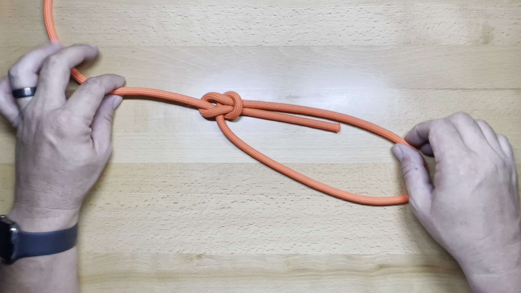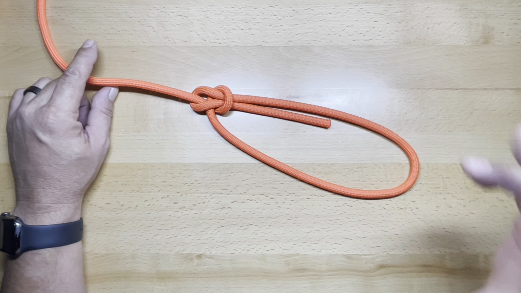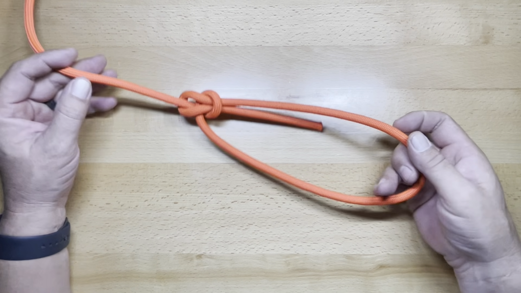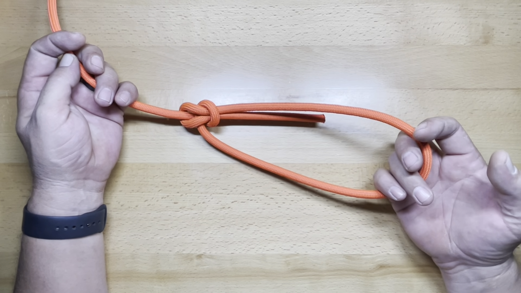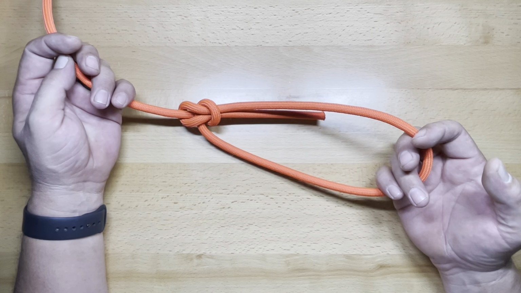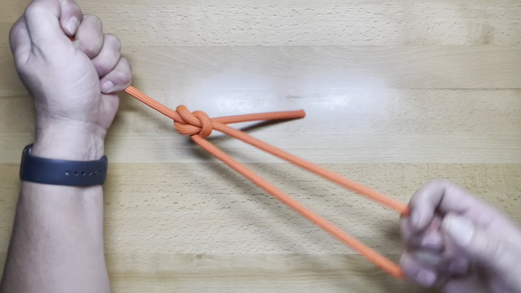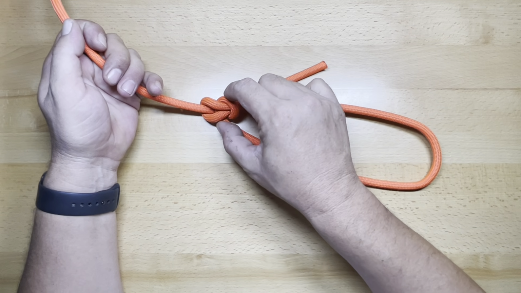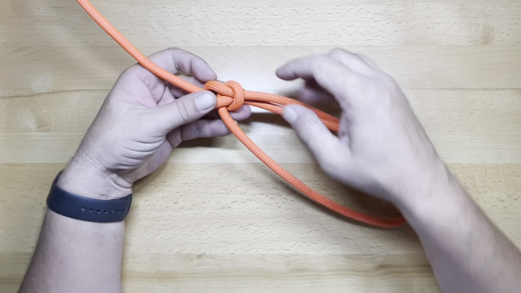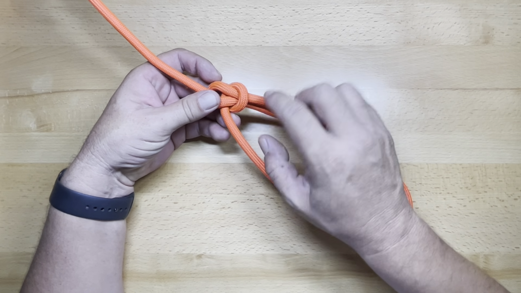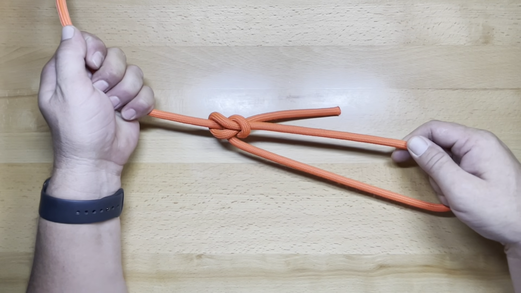So some of the benefits to the bowline. The bowline is great because of the fact that it forms a very secure loop that holds well in tension. So the more you tighten it, the nipping loop will just pinch down harder on this side and on your working end, and thereby hold that knot firmly.